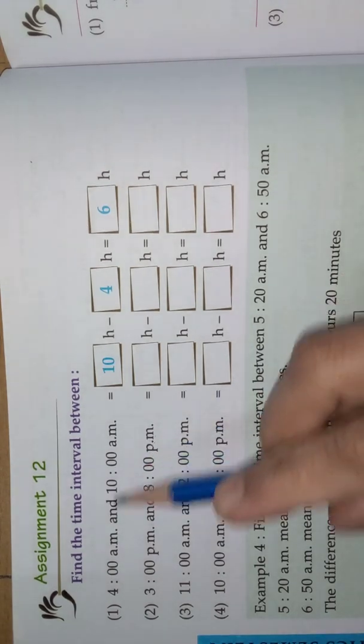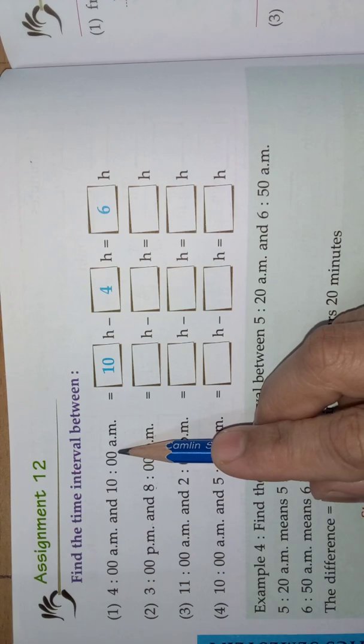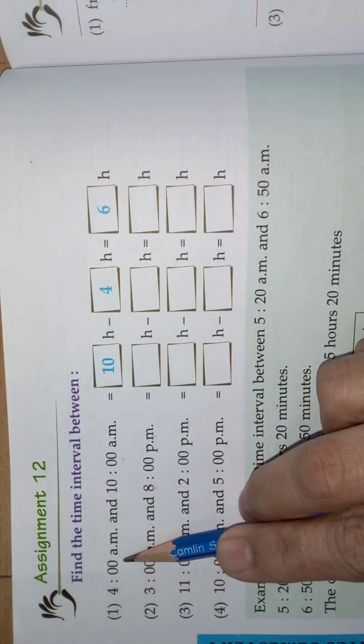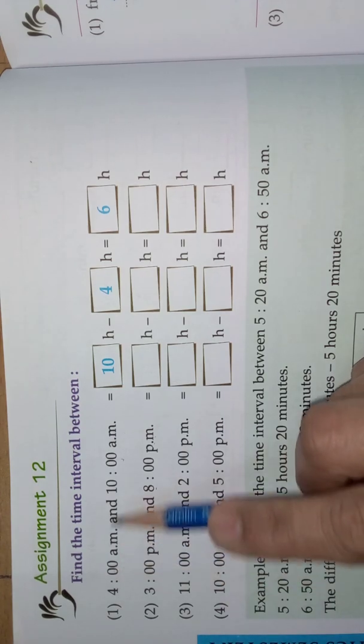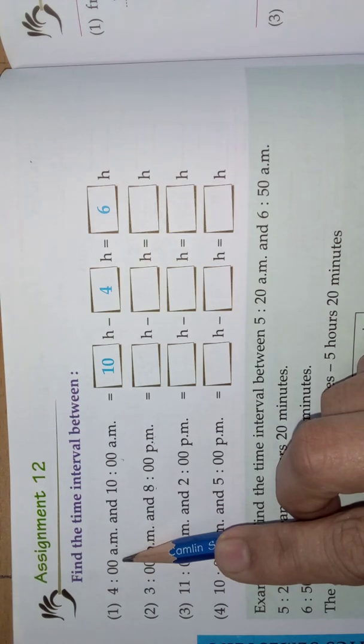See here, children, we should find the interval between this time and this time. So, what we should do? We should always write the end time, okay, and after that we should write the starting time, okay. See here, 4 a.m. and 10 a.m. So, what we should do? We should find the time interval between this time and this time.